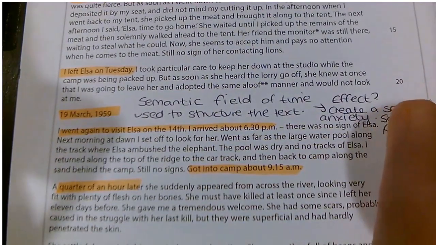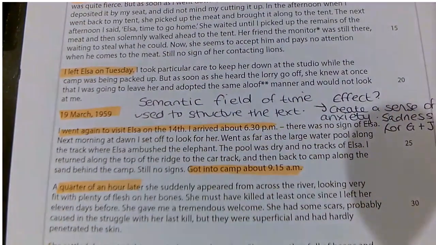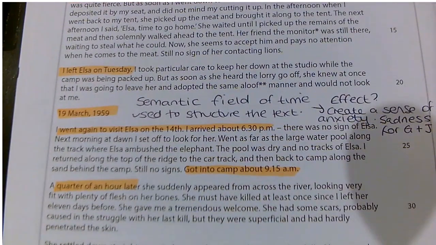Sadness for George and Joy. So that's the next point that I'm beginning to think I can open my response with. We have a sense of time. It's established as a series of letters. And then we can build through to say that across the text there is a semantic field of time which is used to help structure the text. And the effect on the reader is that it creates a sense of anxiety for Elsa and her well-being, and a sense of sadness for George and Joy.